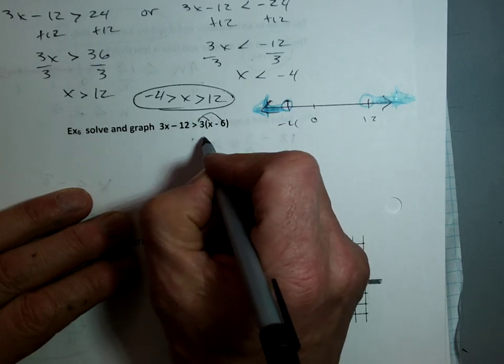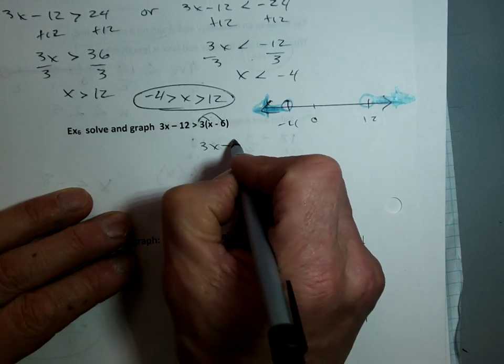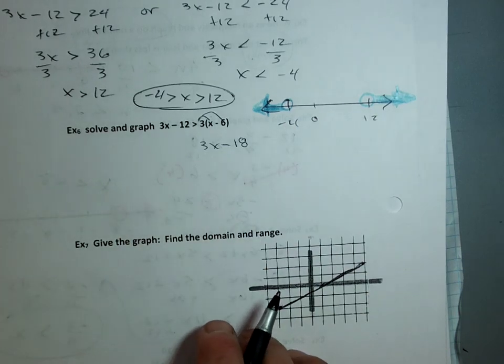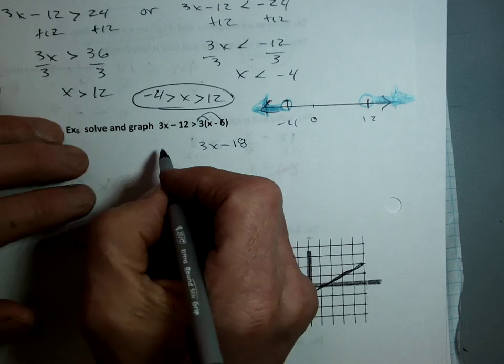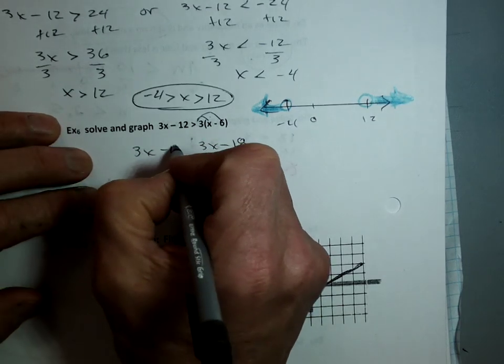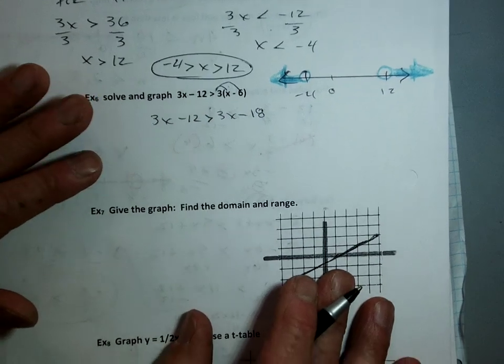Let's go ahead and distribute first. If I distribute first, I get a 3x minus 18. I'll do that first, and then I'll bring everything down. So I distributed first, so I'll bring down the 3x minus 12 greater than 3x minus 18.